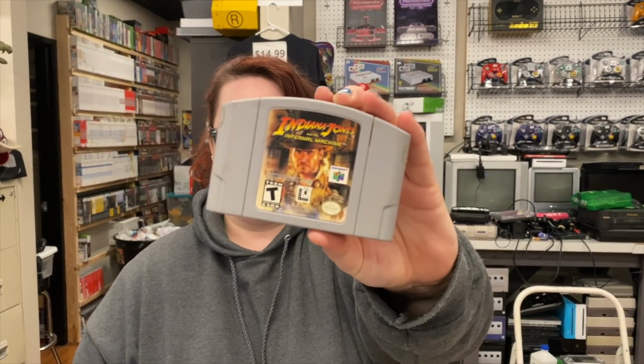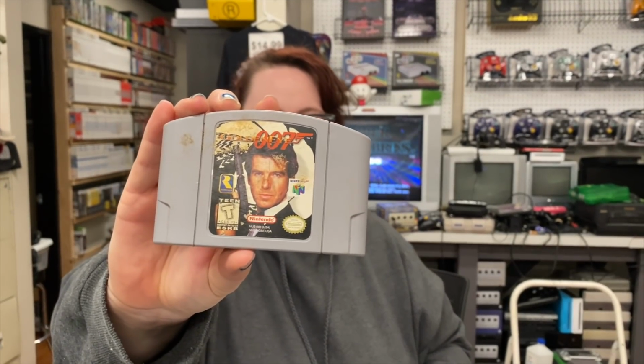It's just for the D-pad. It only works in handheld mode. Oh, yeah. Sorry. Cyber Tiger. Star Wars Shadow of the Empire. Indiana Jones. Ooh. And another GoldenEye 007.